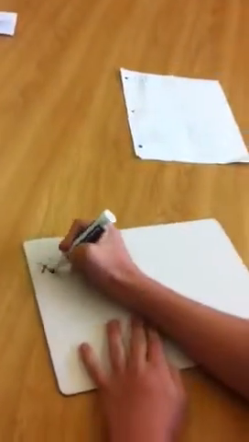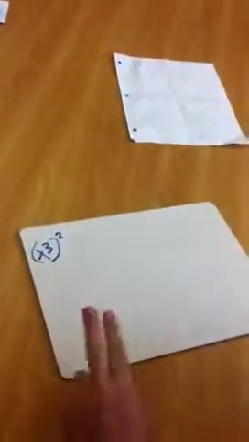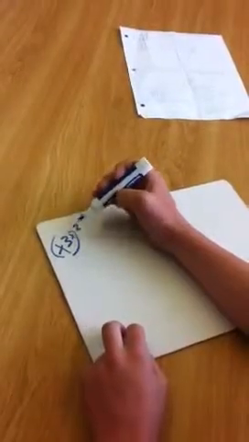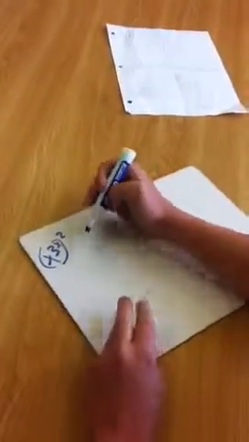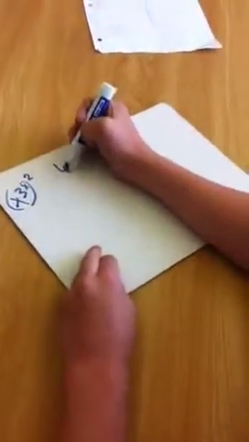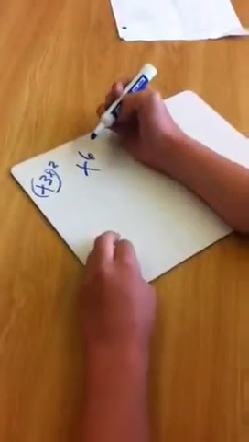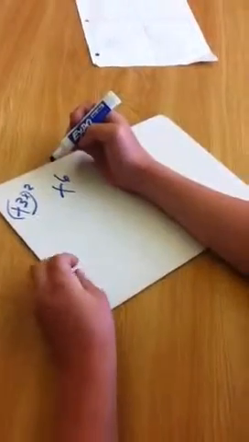X to the 3rd power, in parentheses, to the 2nd power. So, what you do is you multiply 3 times 2. 3 times 2 equals 6. So the answer is x to the 6th power. Let's do another example.